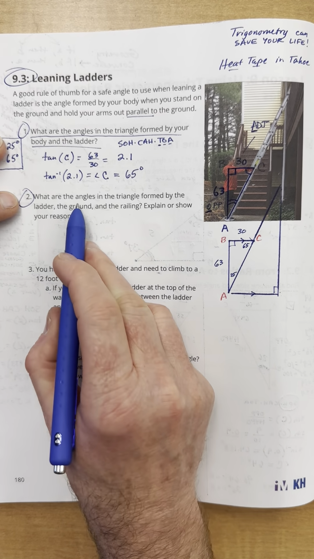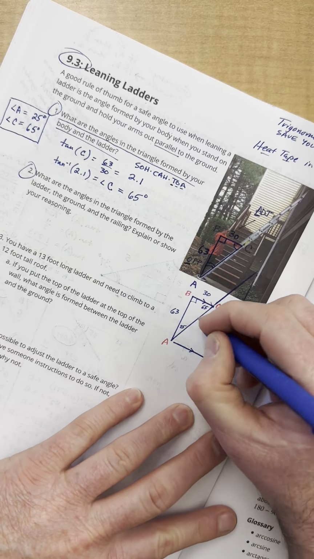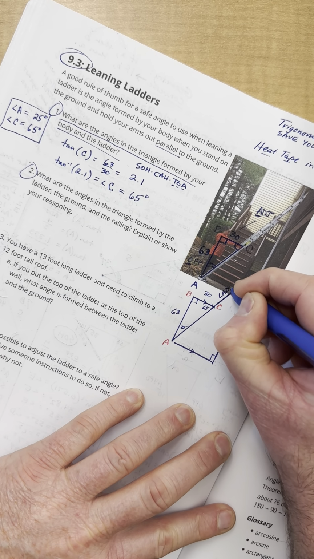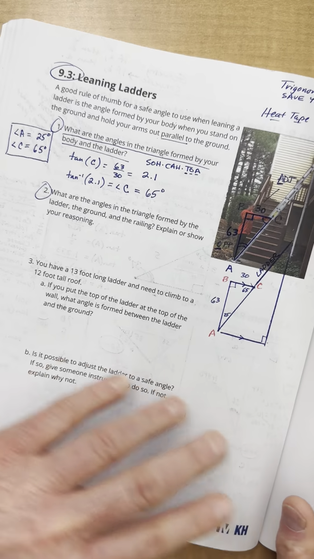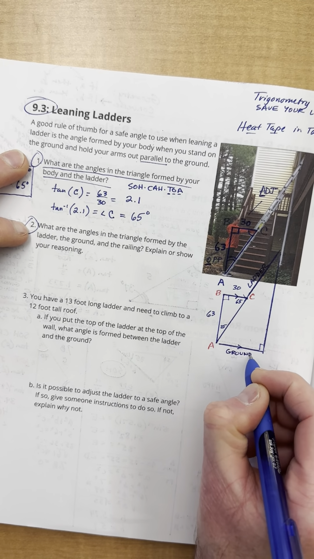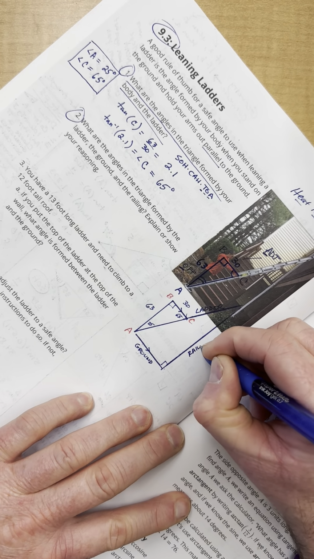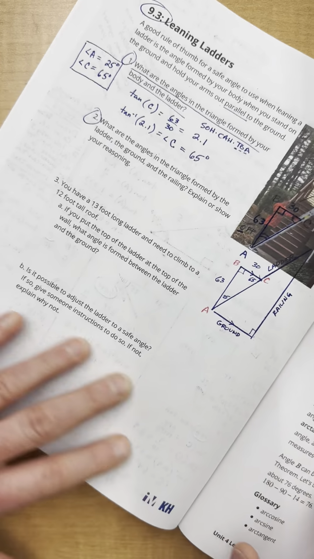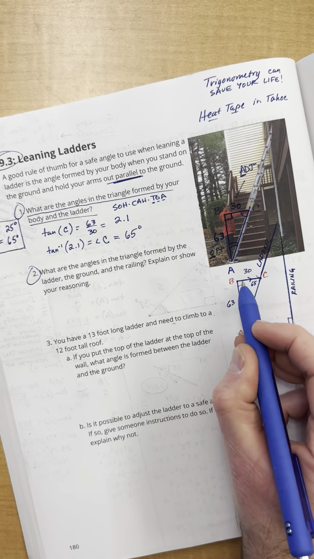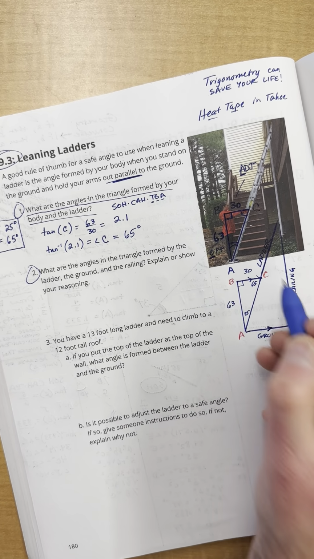Alrighty. What are the angles in the triangle formed by the ladder? This is the ladder right here. This is the ladder. Angles formed by the ladder, the ground, and the railing. There's the railing. All right, so this is pretty cool. They gave us your arms right here, parallel to the ground. That's what these arrows represent.